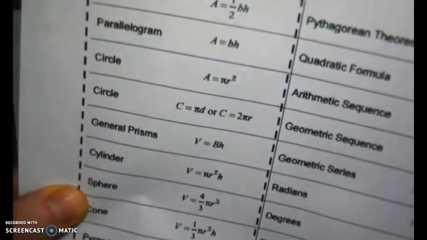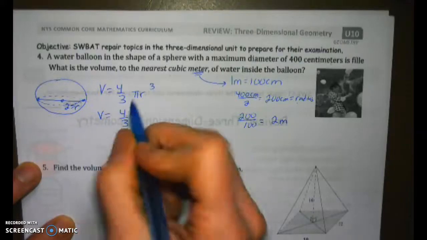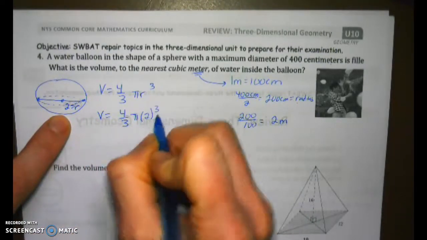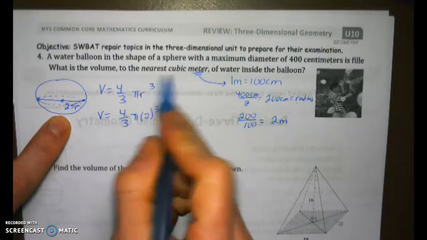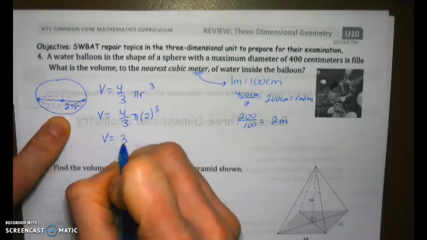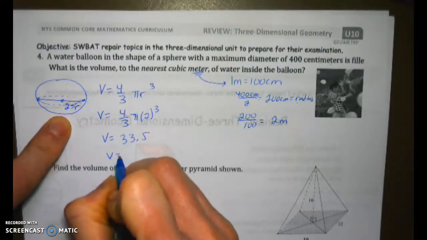All right, so write down that formula, fill it in, and then come back. So the volume is 4/3 pi times the radius of 2, and we're going to raise that to the third power, okay? And it does say to the nearest cubic meter, so you're going to type all of that into your calculator, and you're going to get 33.5, and round it to the nearest cubic meter.